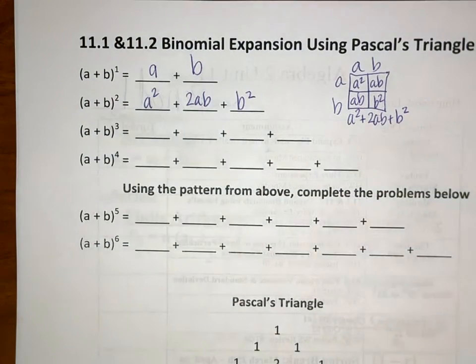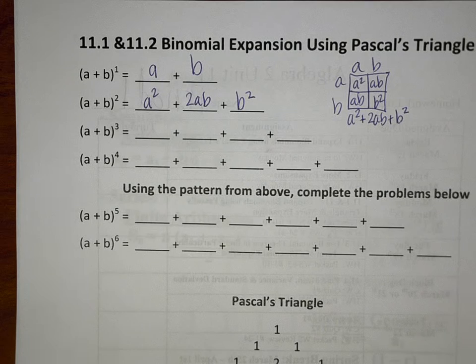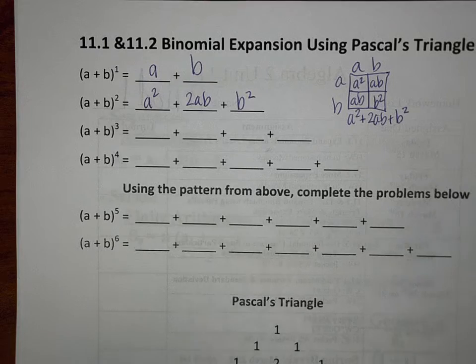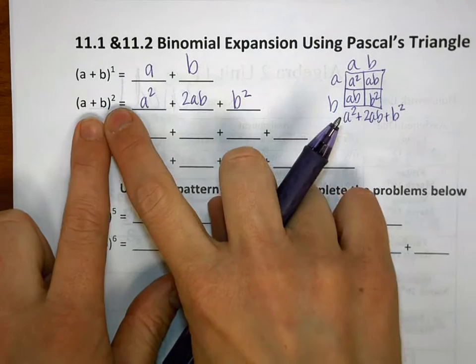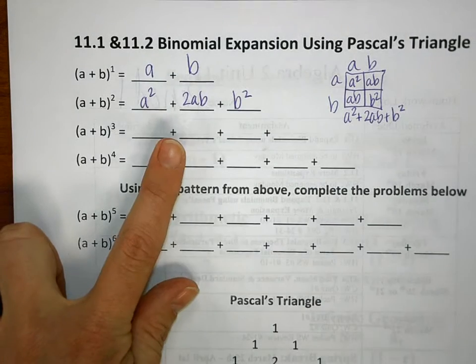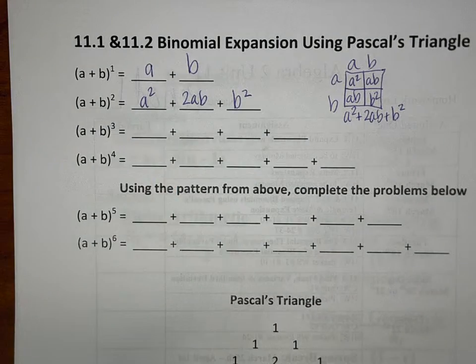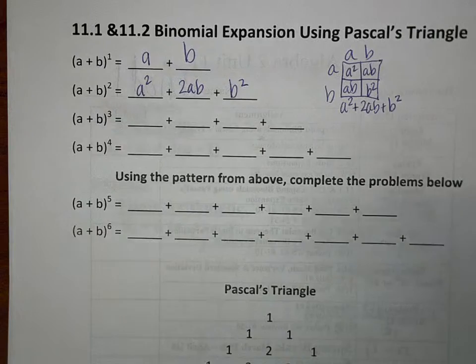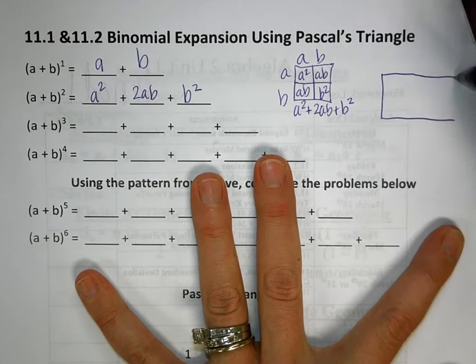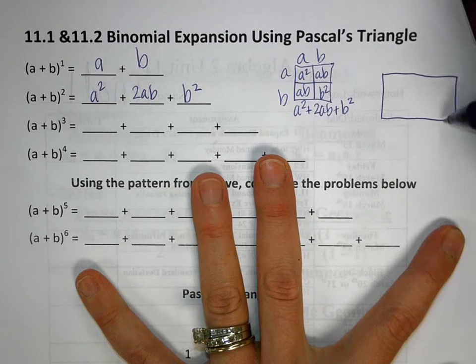Okay, so how will I then find the answer to a plus b to the third power? Yeah, so you're going to do a box because it's a plus b times a plus b. Well, it's kind of a 3 by 2, because I already found out what a plus b squared is. So I'm taking this answer and multiplying it by another a plus b. Does that make sense? So let's make a box that is 2 by 3. There isn't an easier way to do it? There is, and I'm going to show you after this one, okay?